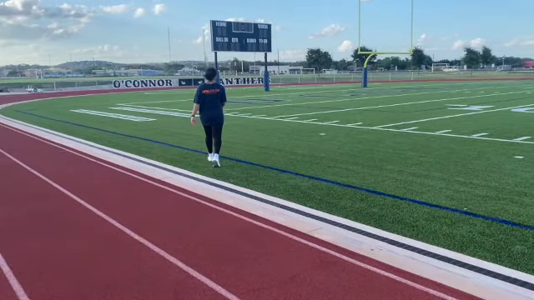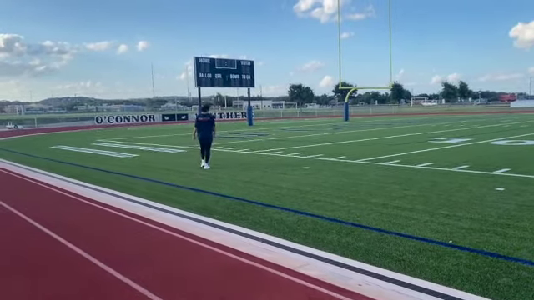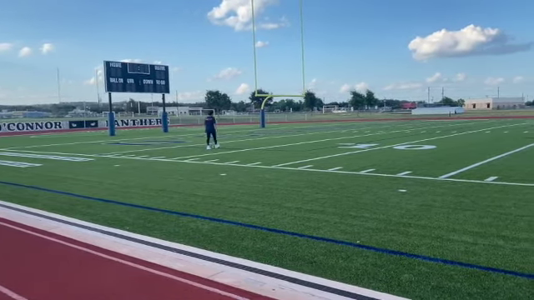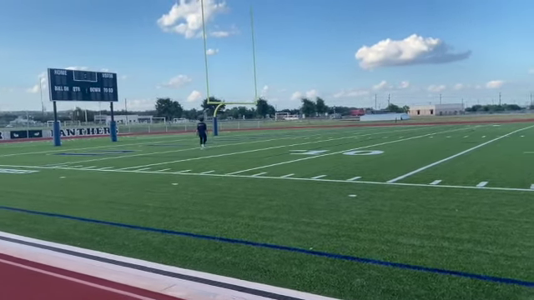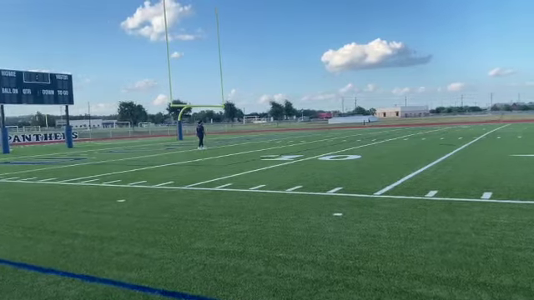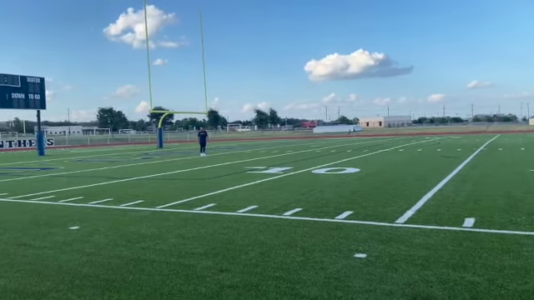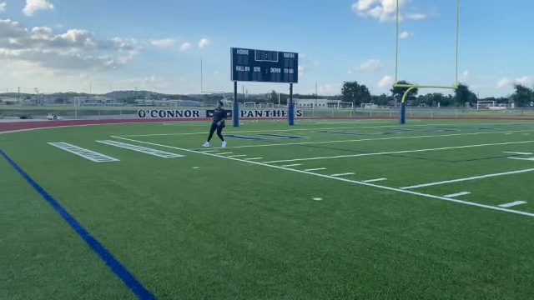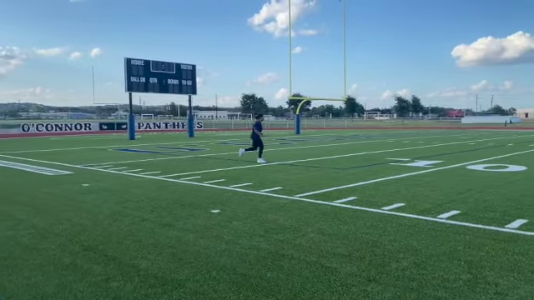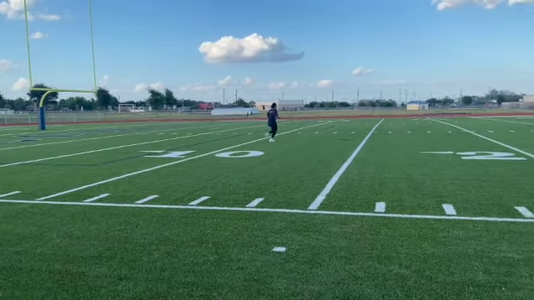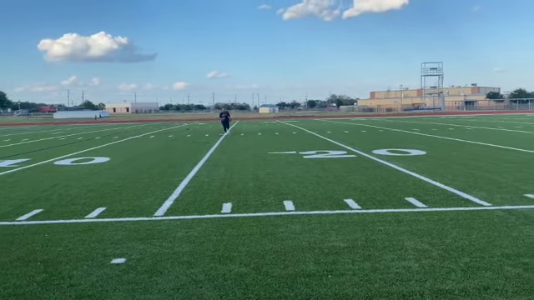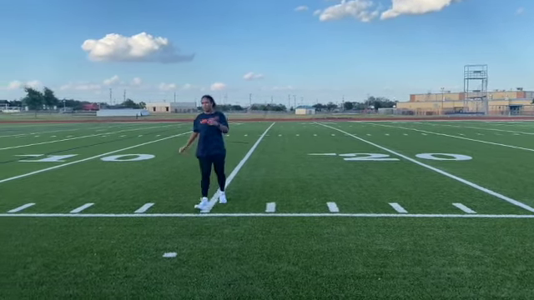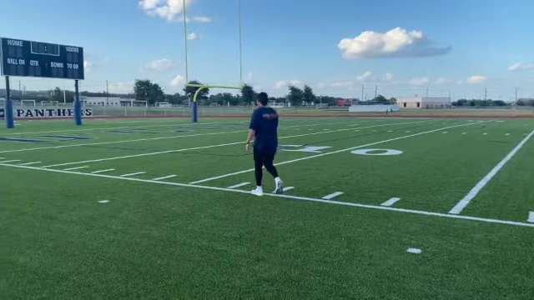Next, I am going to do open agility drills with cones. I am going to start off with a Z drill. So I didn't have any cones, but I'm going to just mentally note where the Z is. But if I were to actually do this, I would have cones with me.